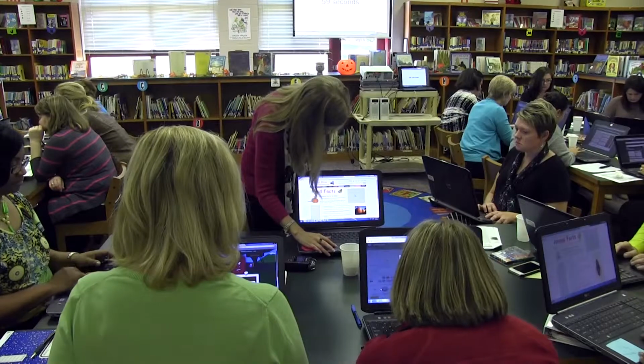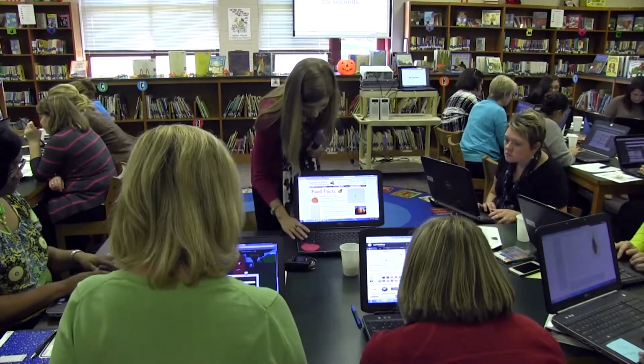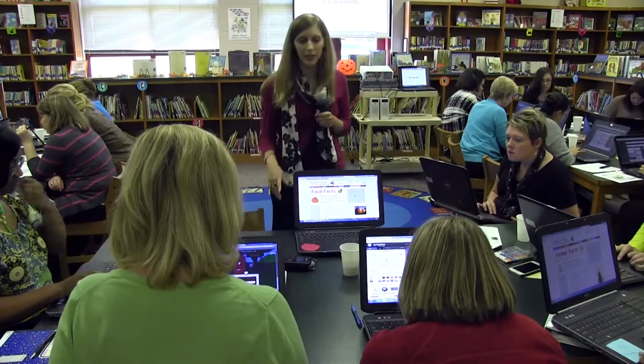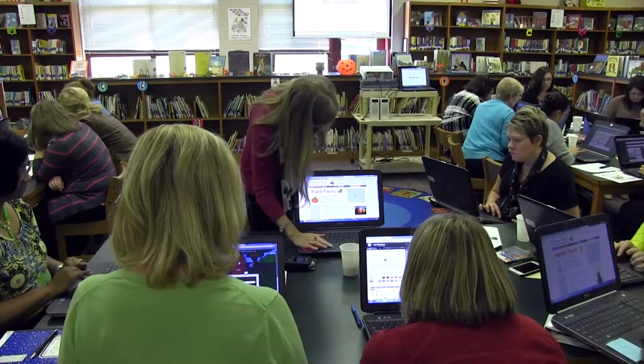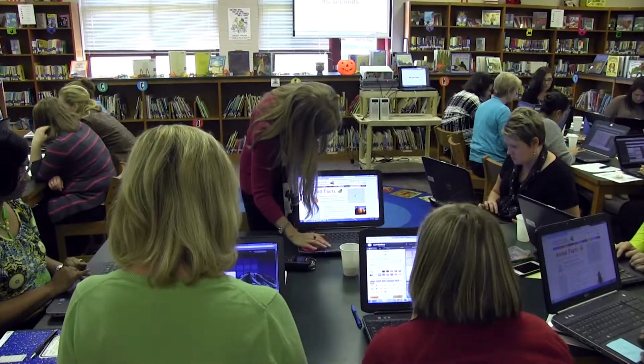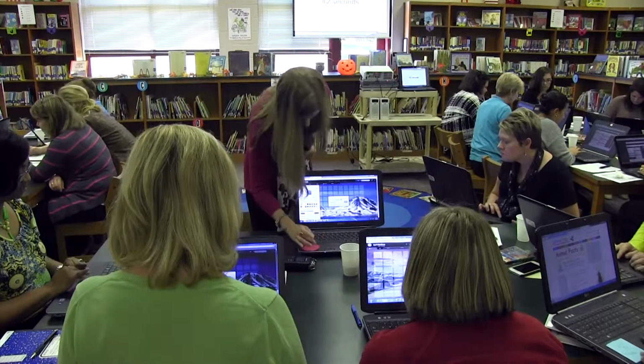When I've decided that I want it, I'm just going to copy the whole web address up here, which I like to do with Control-C. It's a little shortcut. You can right-click as well and copy it over. And then come back to your Symbaloo. And we're going to paste it in at this first spot here.